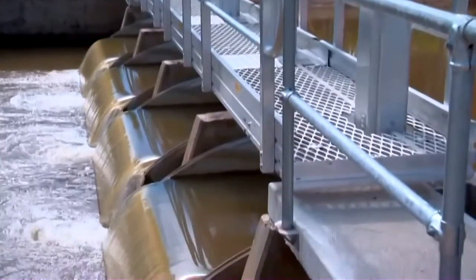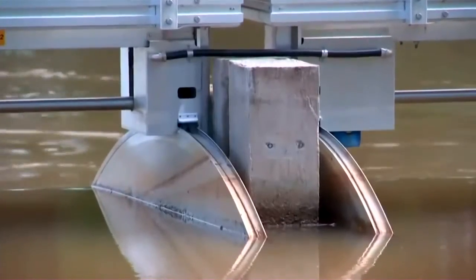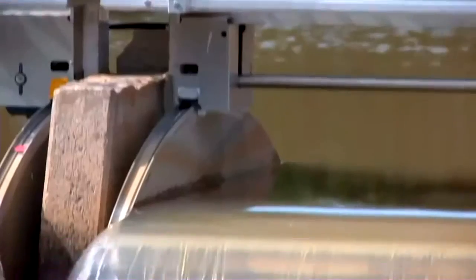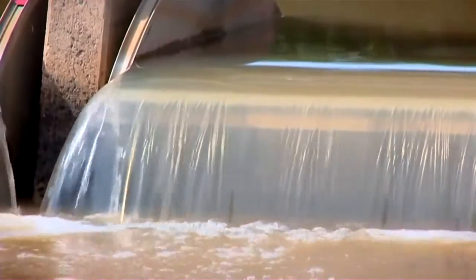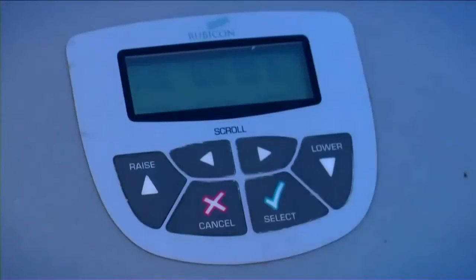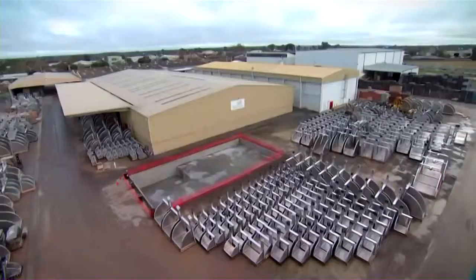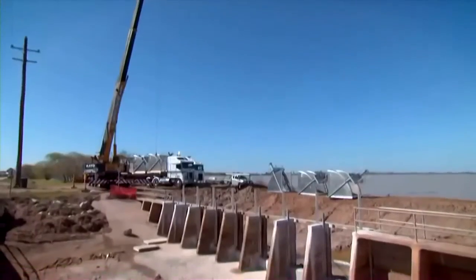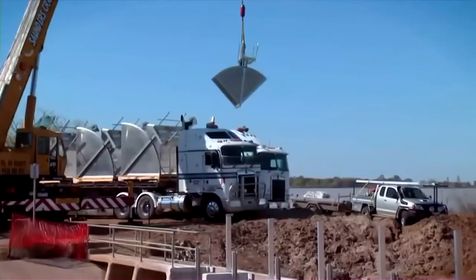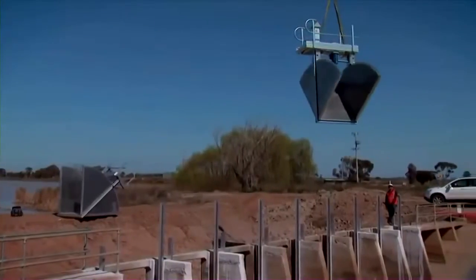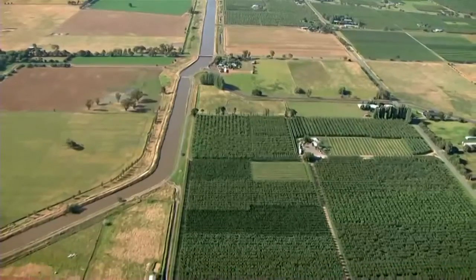It achieves these outstanding results using a combination of precision water control gates, known as flume gates, accurate system-wide flow measurement, wireless radio networks, automated meter outlets, and sophisticated software. The project is transforming the district on a large scale, with some 10,000 flume gates being installed across thousands of kilometres of canals.